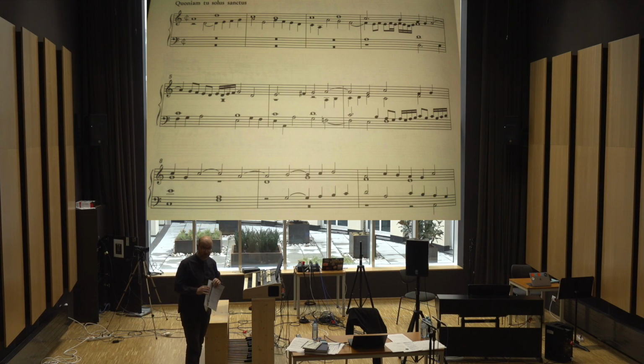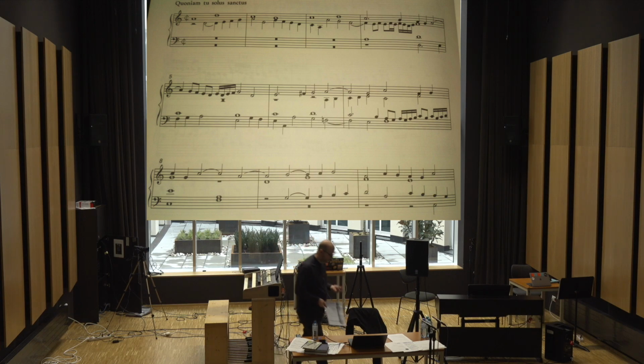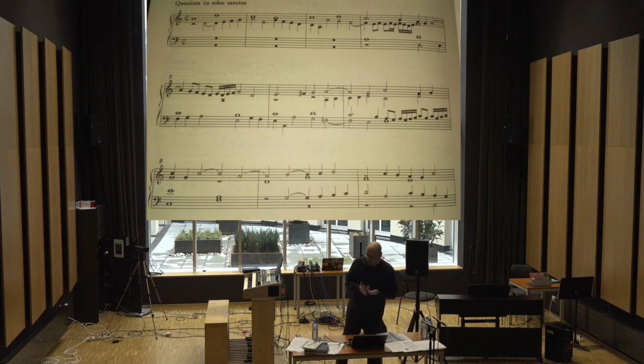There is no differentiation in the musical structure between Kyrie, which is like "Lord have mercy upon us," where the people are humiliating themselves before God, and here, where people are very happy, Quoniam tu sanctus, because you are the holy, and so on. So we have a completely different text, exactly the same musical structure.